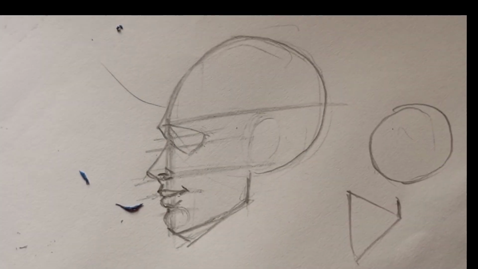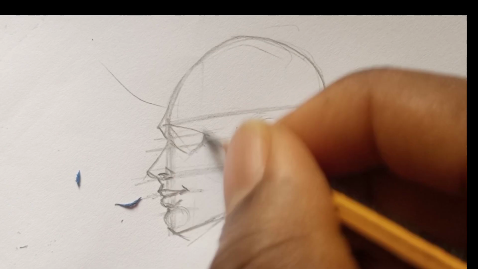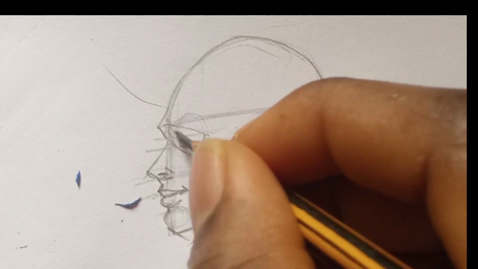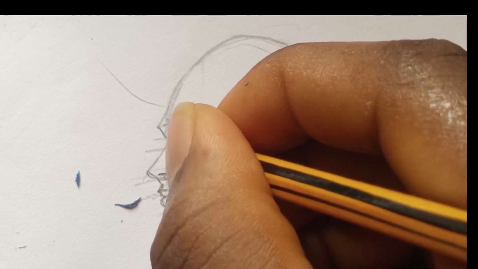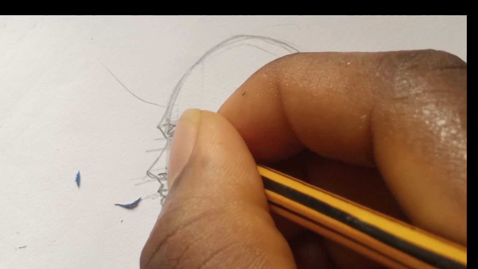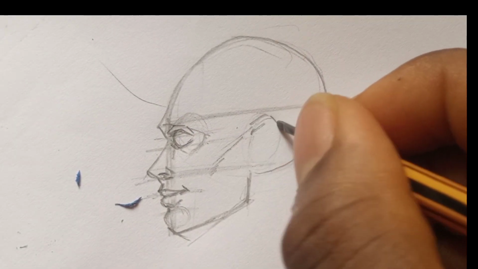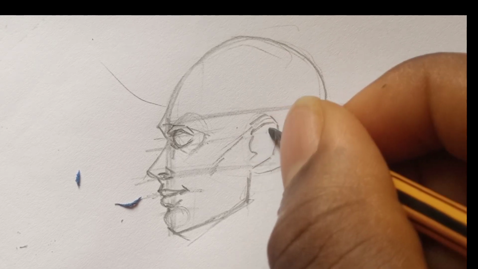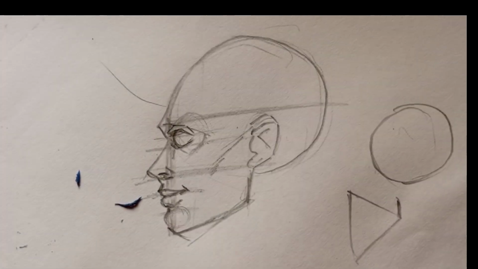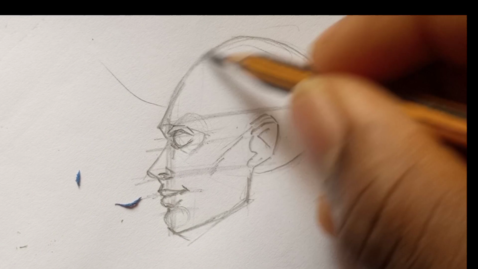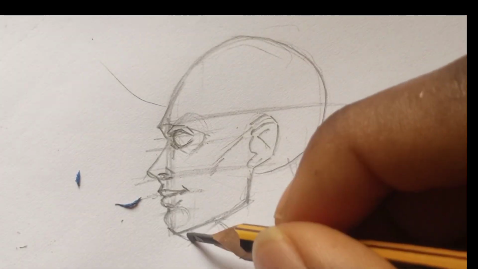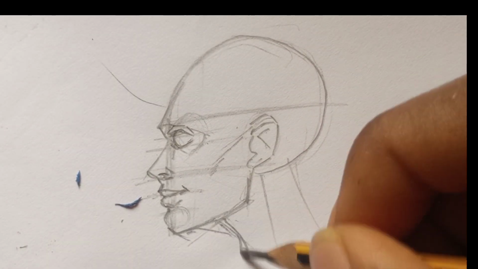So you can see, understanding the shapes is what is key. If you can understand the shapes, it means you can break down anything. And let's just attach a neck to that. No matter what it is, if you can break it down, you can draw it.